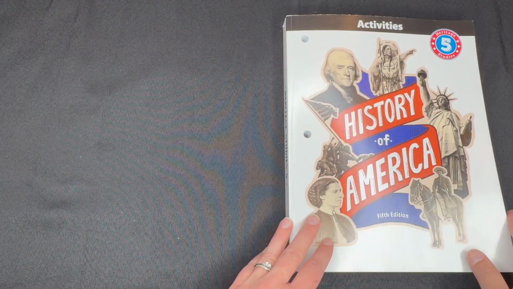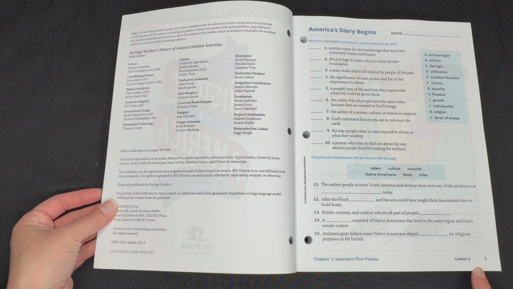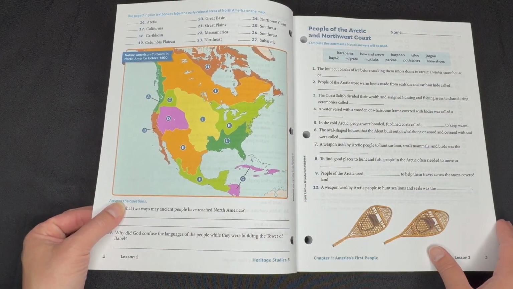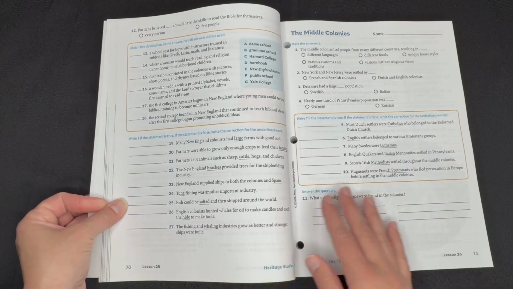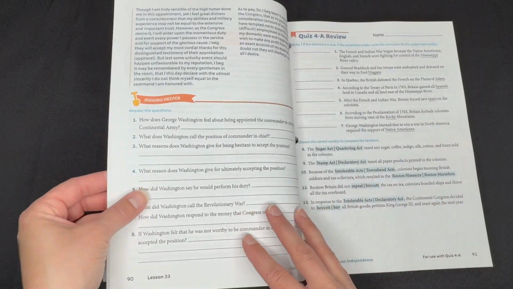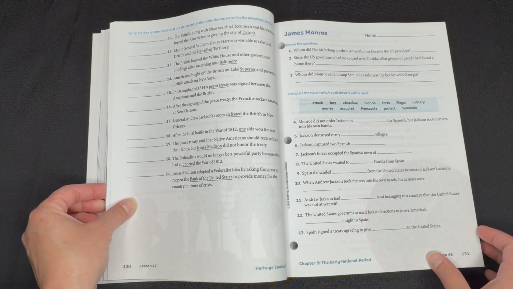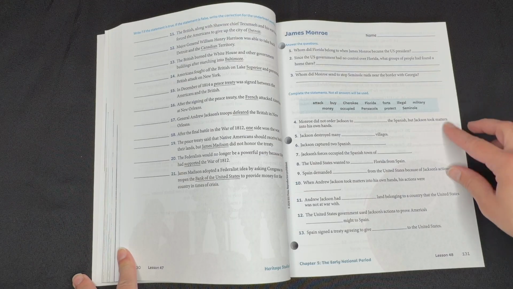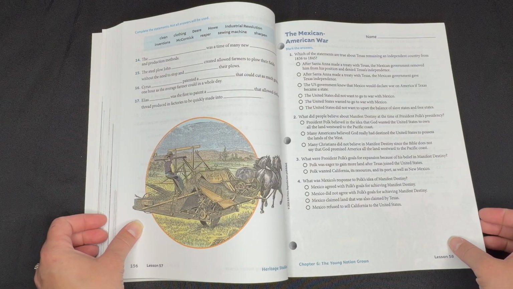Let's take a look inside the activity manual. Your student's activity manual will have all of their work pages and reviews. The lesson number will be listed at the bottom as well as the chapter. They will have options for some fill in the blanks, some questions, and multiple choice.